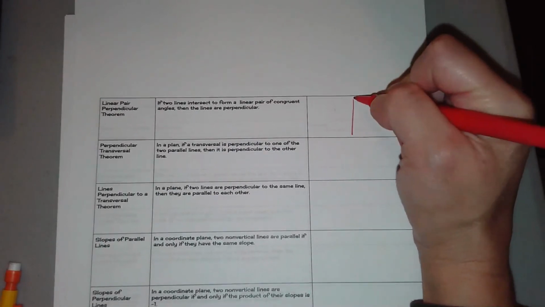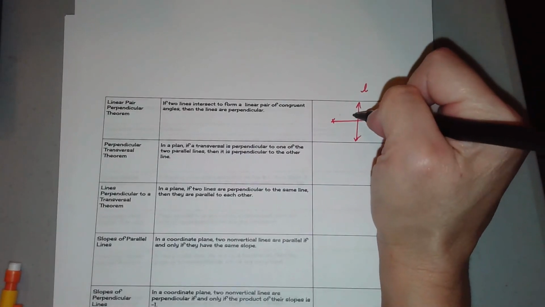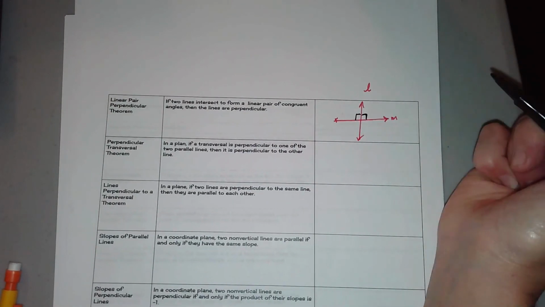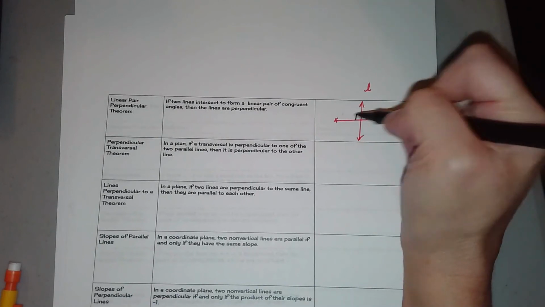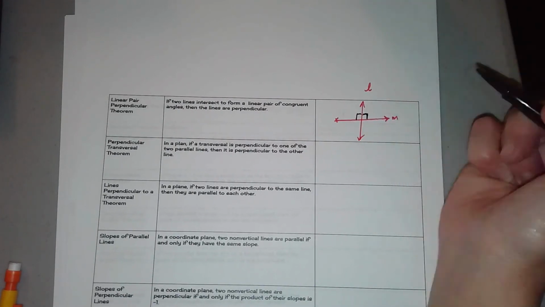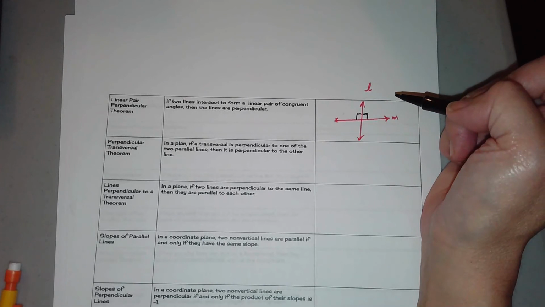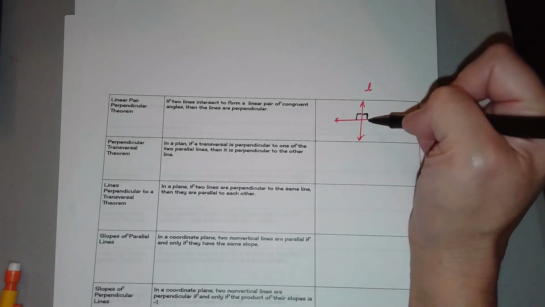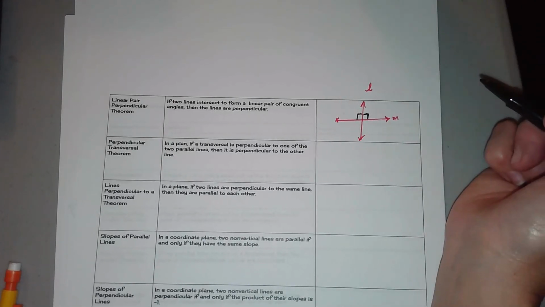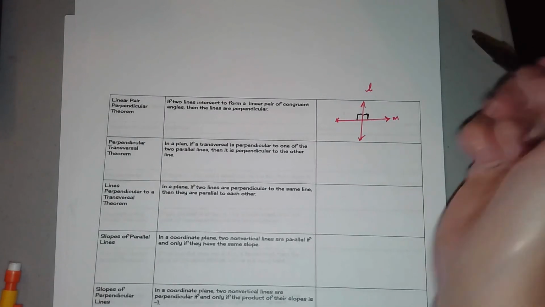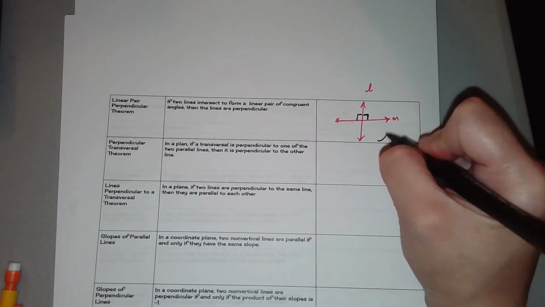So if I have two sets of lines, so call line L and line M, and they intersect in such a way that these angles are all congruent. So this is congruent to this. First of all, what we have to know is that those have to be 90-degree angles, right? If they're congruent, you know the total adds up to 180. And so then those would have to be 90. And so why that's important is because if we know that they're 90, then we know that those lines are perpendicular. And so then it says, then the lines are perpendicular. So now we know L is perpendicular to M.